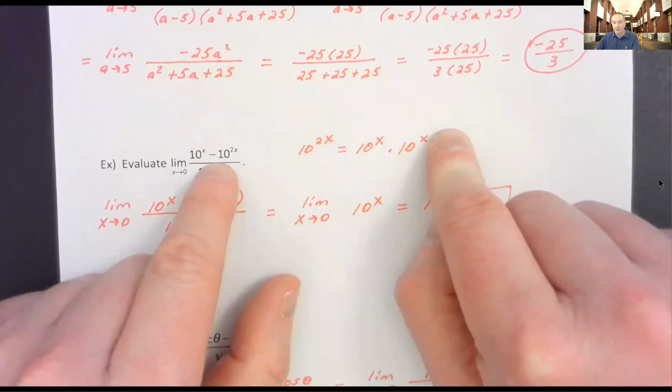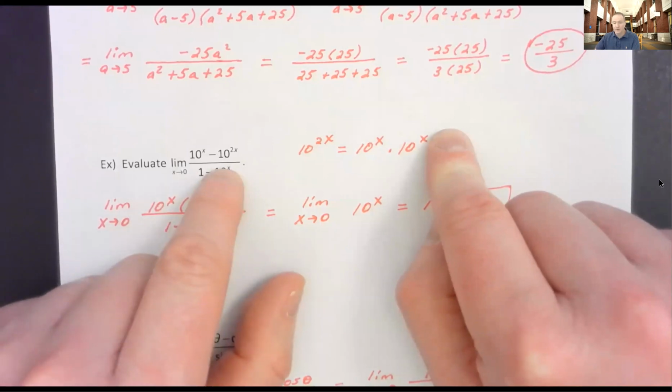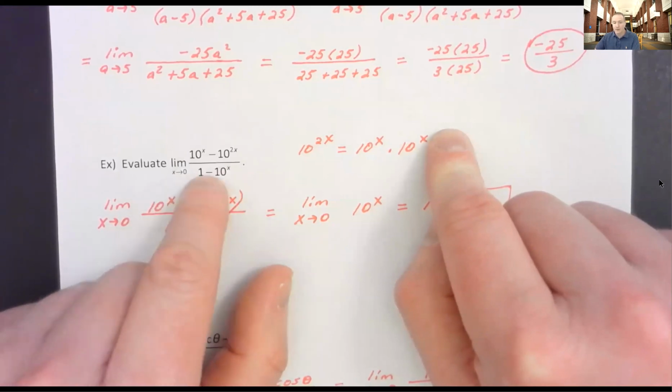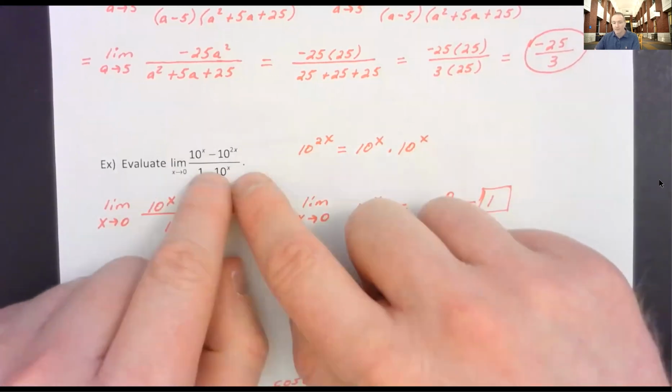So if you have a problem and you're asked to simplify it like this, and you say, well, I can't just plug the 0 in because that denominator is going to be 1 minus 1. It's a 0. How do I simplify this out?